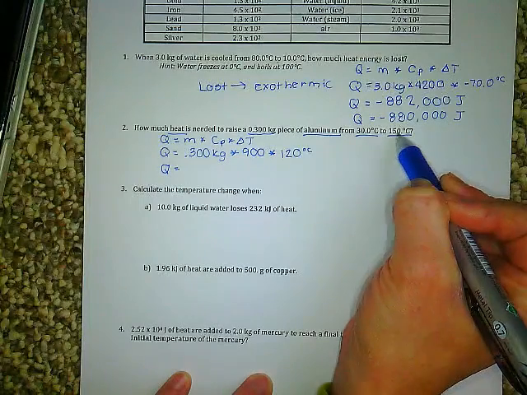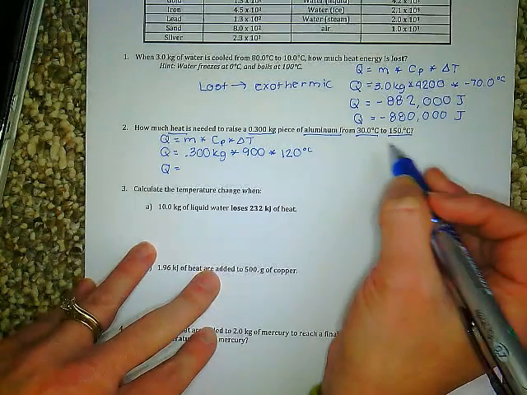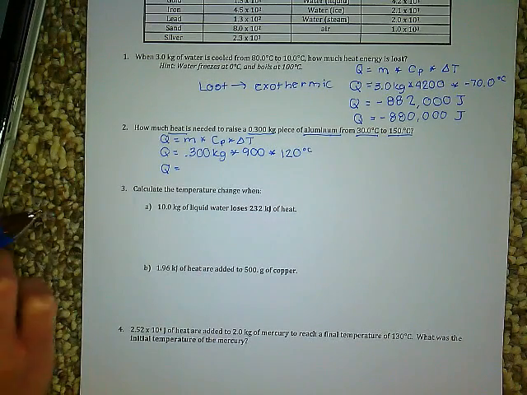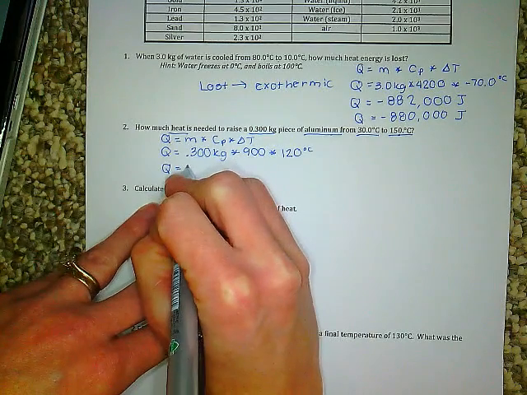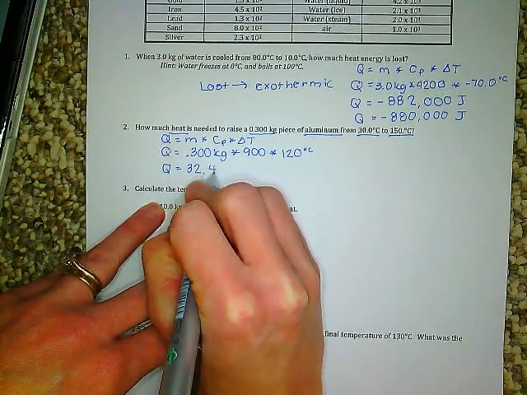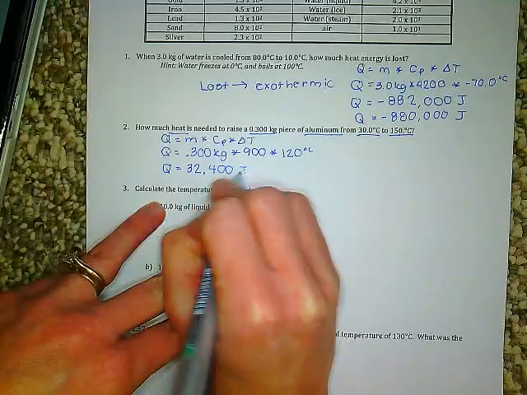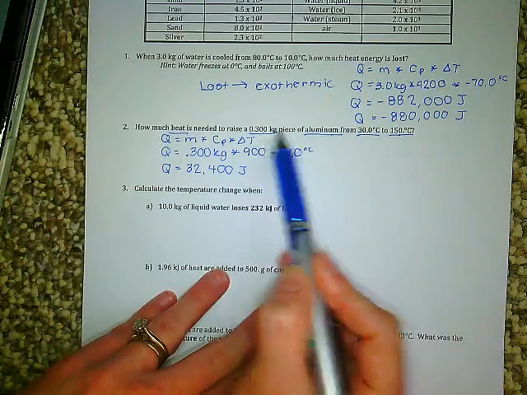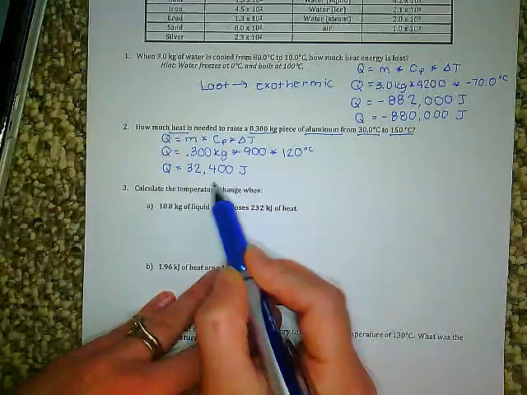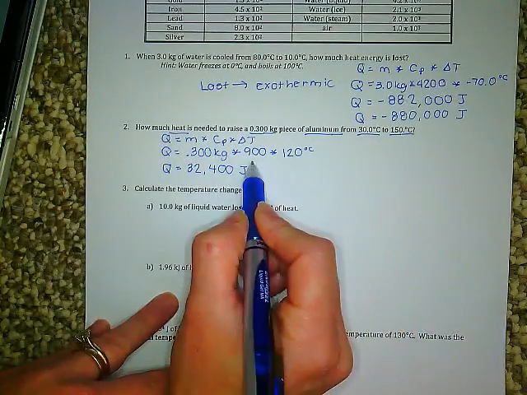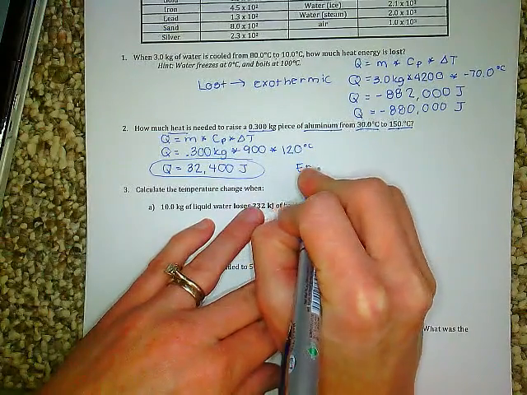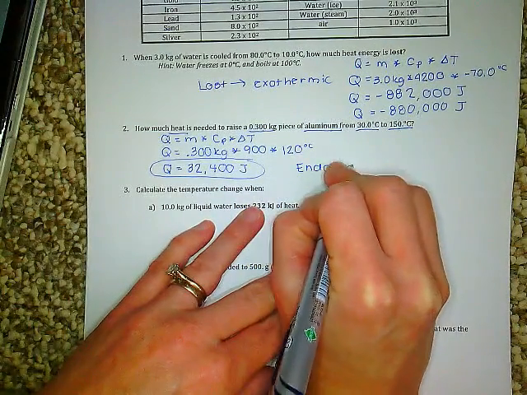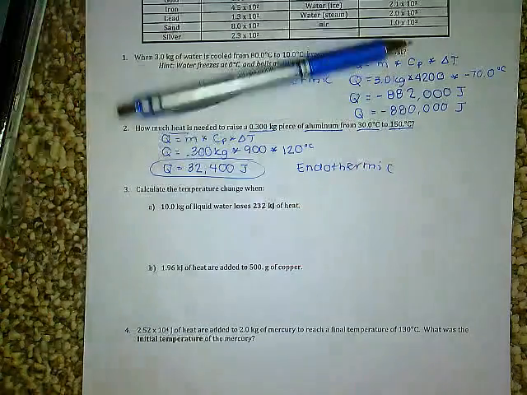Okay, and then right here to find the temperature, there's 150 is our final minus 30 initial, so that would be 120. So now 0.3 times 900 times 120 into your calculator is going to give you 32,400 joules. And let's go back and look at sig figs. Here we have 3 sig figs, 3 sig figs, 3 sig figs. And look at that. There's 3 sig figs in our answer. And so now endothermic or exothermic, it is definitely an endothermic reaction.